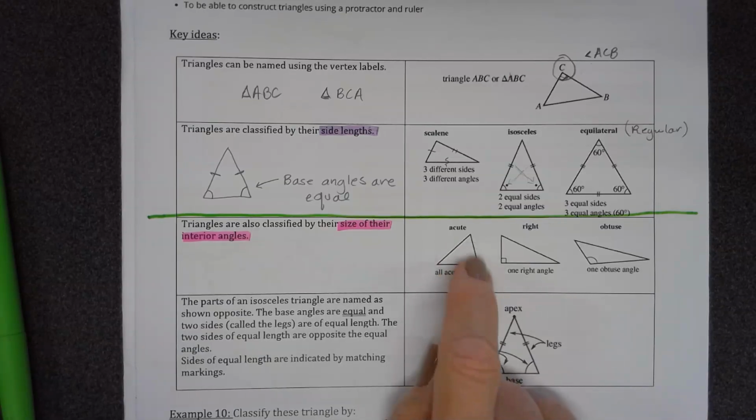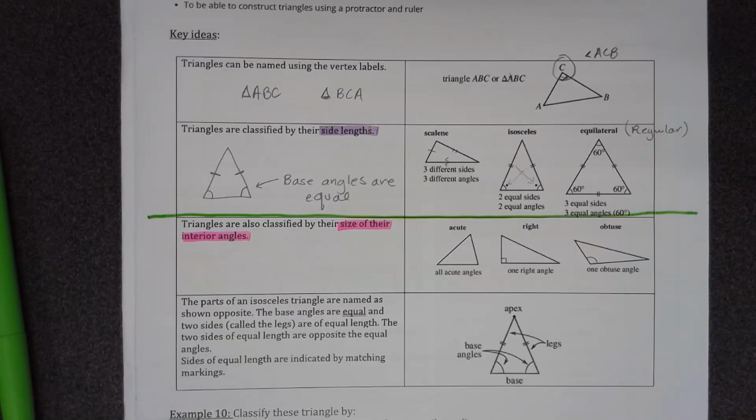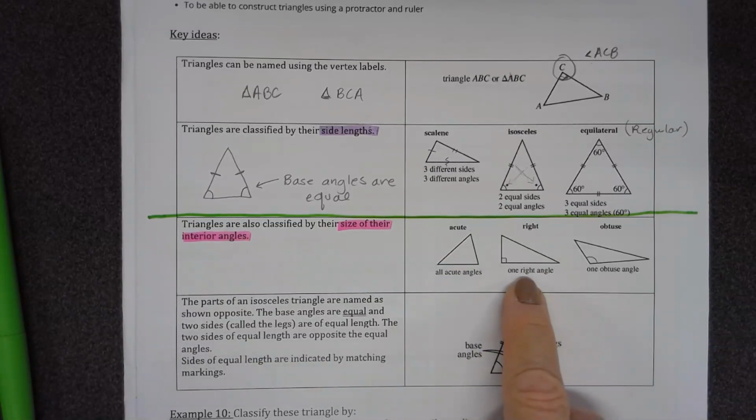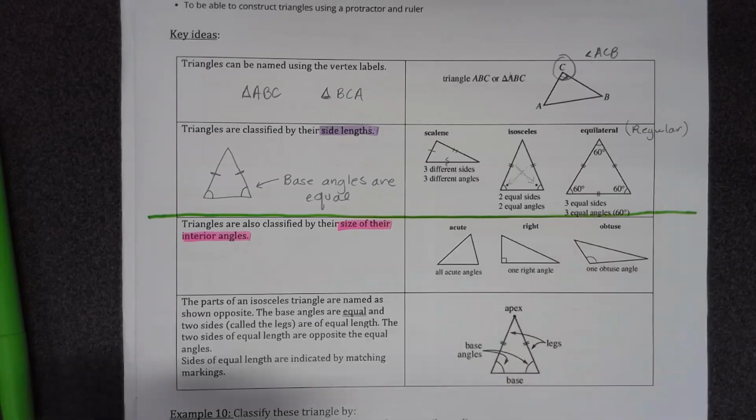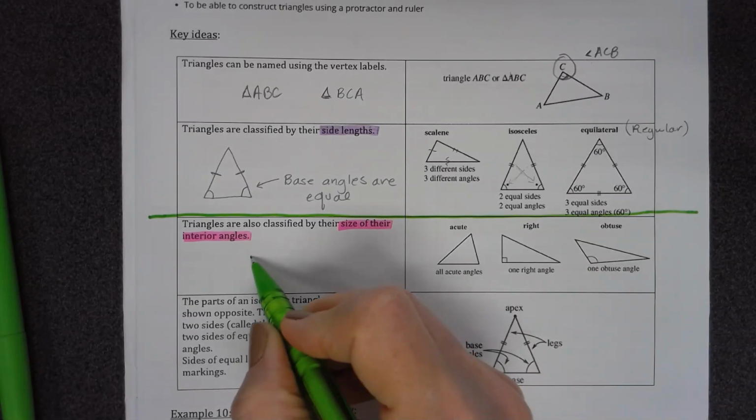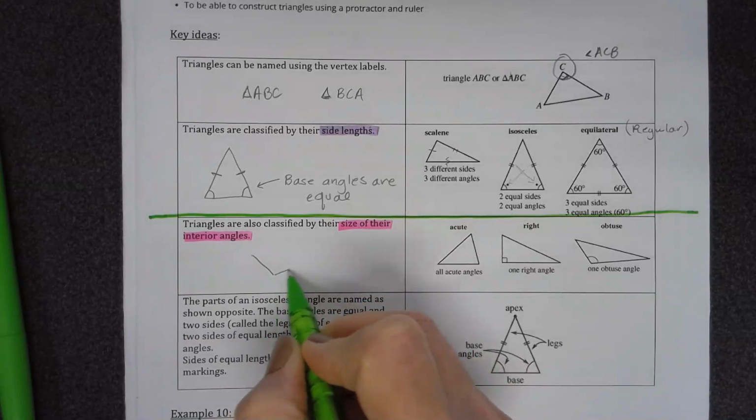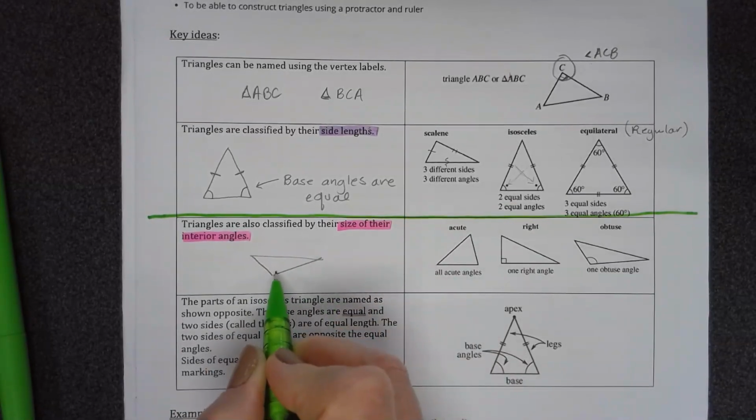This is the regular triangle we're used to. All the angles are acute. What does acute mean again? Yeah, between 0 and 90. Acute, one of them right, and this one that has a really big angle. So the obtuse triangle is hard to draw. You have to draw a big fat angle like this and then connect, right? So it's kind of hard to draw that.